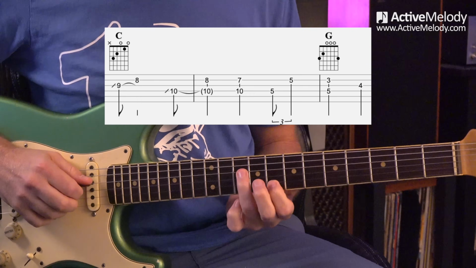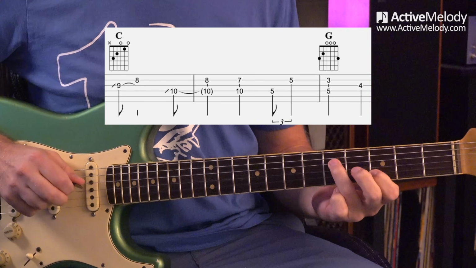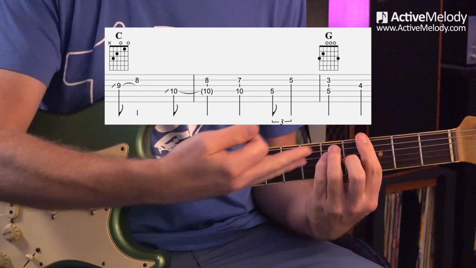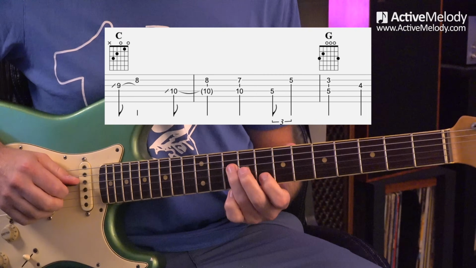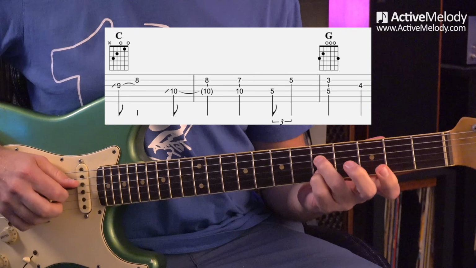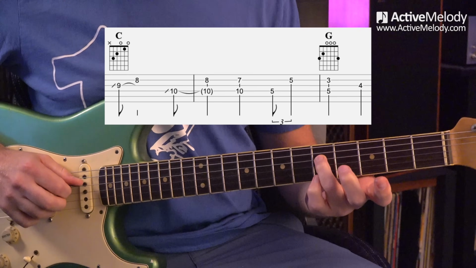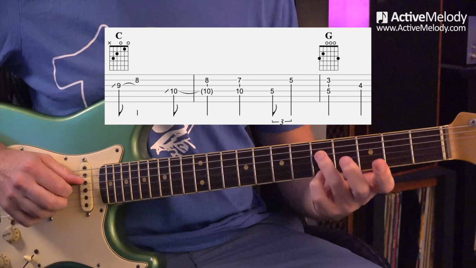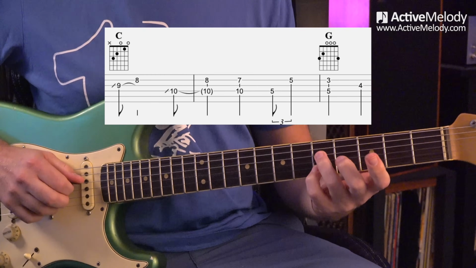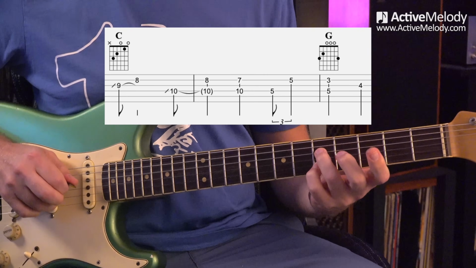Using that same principle, by the way, the root and the 5th, I wanted to do that same thing over the G chord down here. Same shape, so E shape. So to get there, I went. And then I came down to this, which is where I've got my ring finger. I find it easiest using my ring finger and my pinky for this. Ring finger's on the 5th fret, 4th string, and my pinky's on the 5th fret, 2nd string.